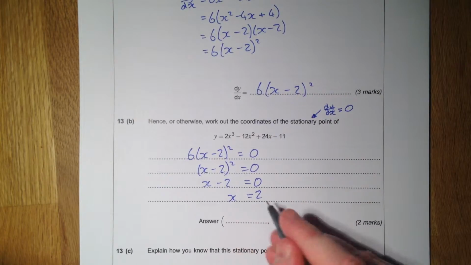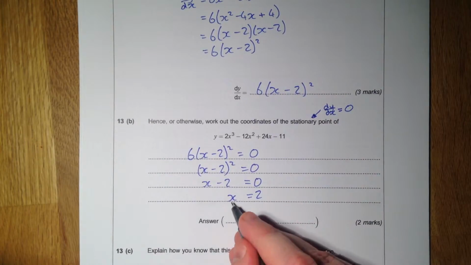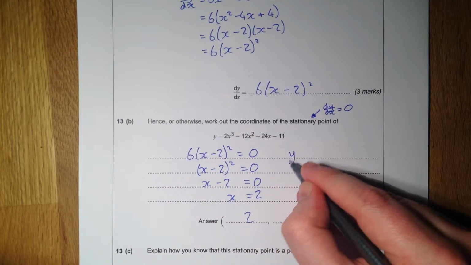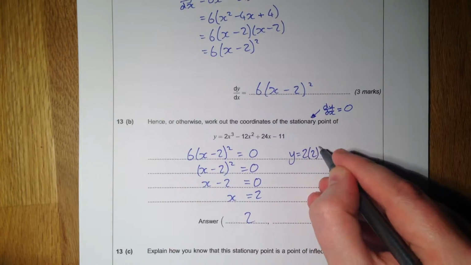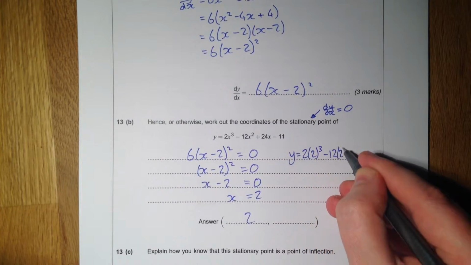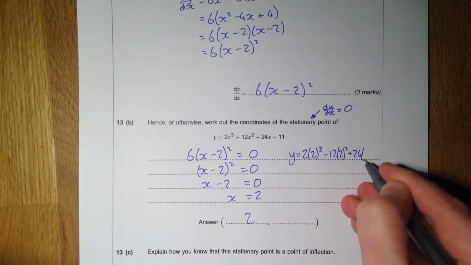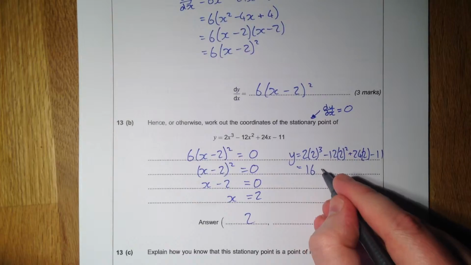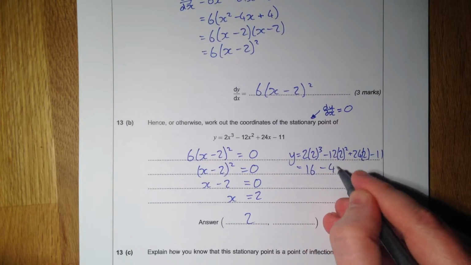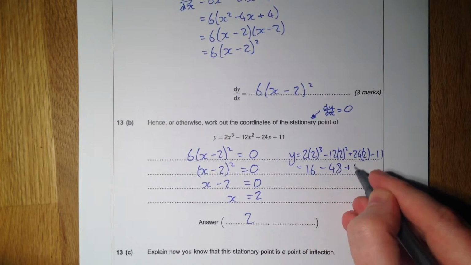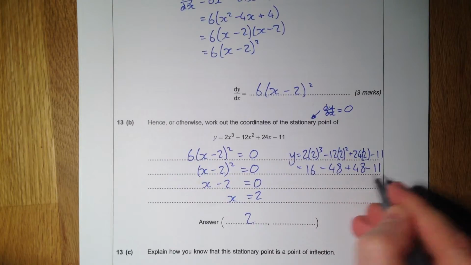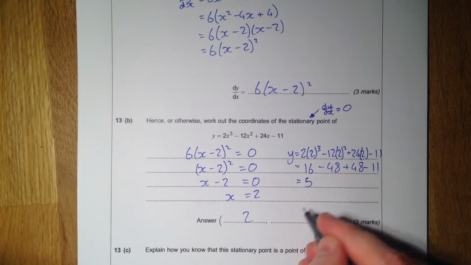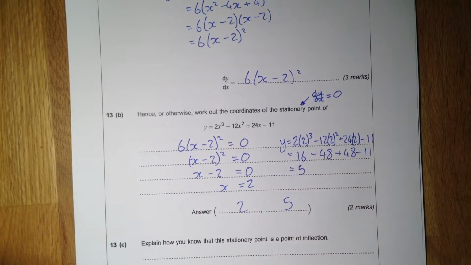Now if it did ask for coordinates, I've only got the first one there, so I need to find out the y coordinate. This function here tells you what the y coordinate is. So y equals 2 lots of 2 cubed, take away 12 lots of 2 squared, plus 24 lots of 2, take away 11. 2 lots of 8, that's 16. 2 lots of 12 lots of 4, that's 48. 24 lots of 2, that's 48, and negative 11. These two cancel out, so that gives us 16 take away 11, that is 5. So our y coordinate is 5.